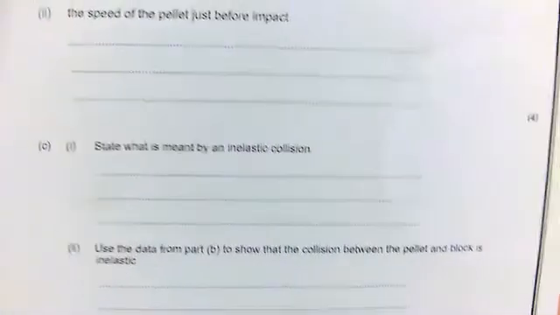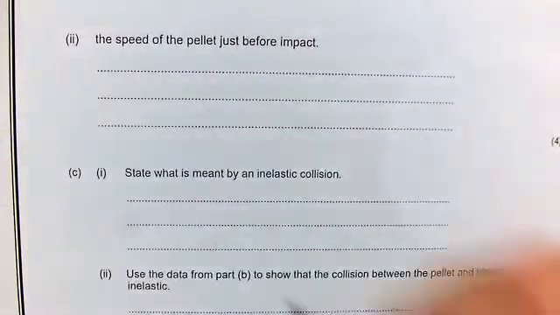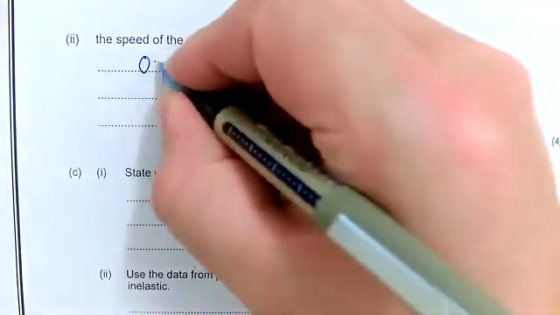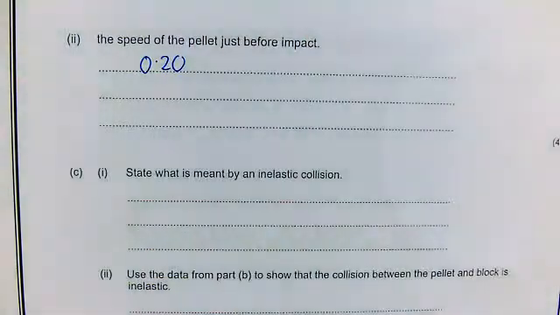So then you want to work out the speed of the pellet just before the impact. Well, we know that the momentum is 0.20, okay?